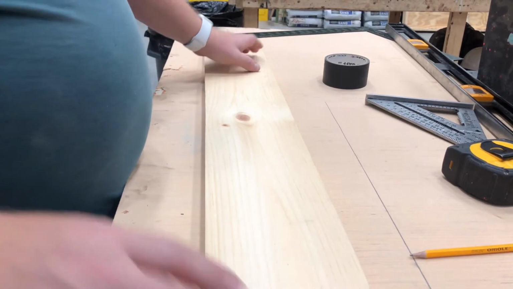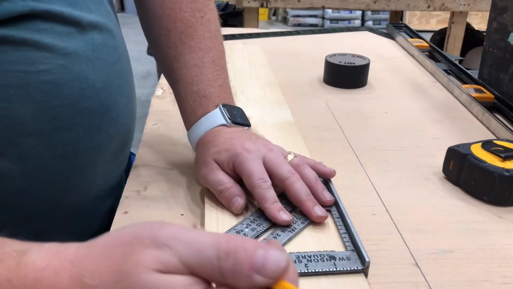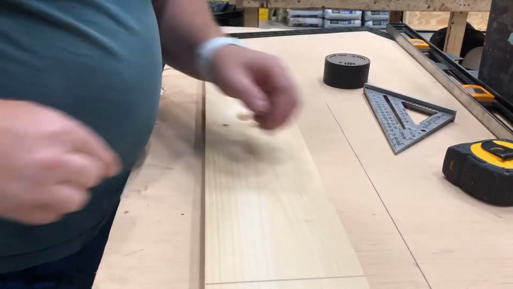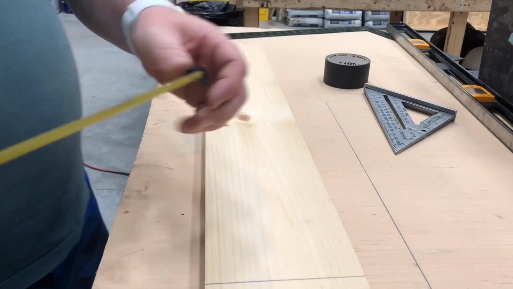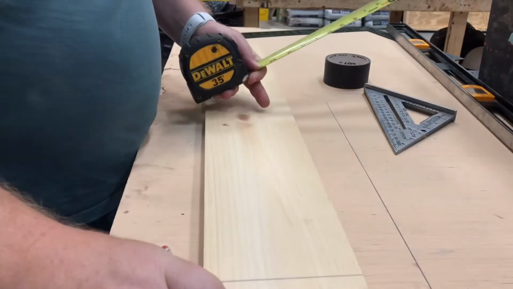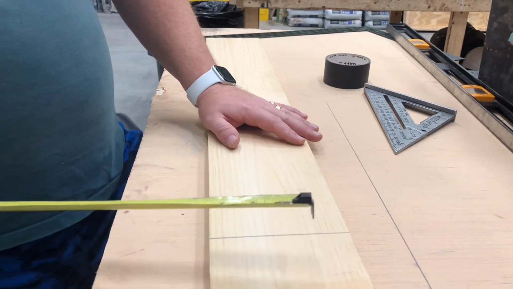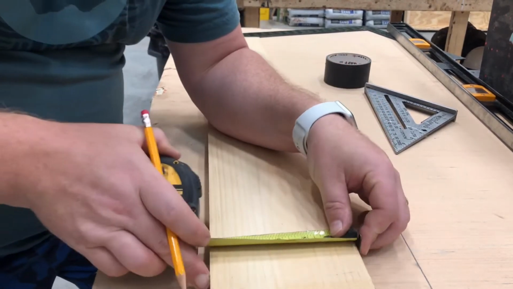So this is really pretty easy. What we're going to do is draw ourselves a line on our piece of lumber right there. Then we are going to take the tape measure, and we need to know the very middle of this piece of wood. So we know that this is a piece of 1 by 6, which means that it's really 5.5 inches across.